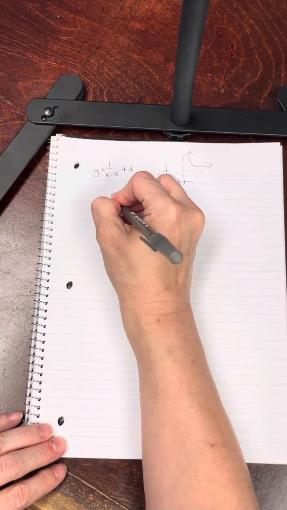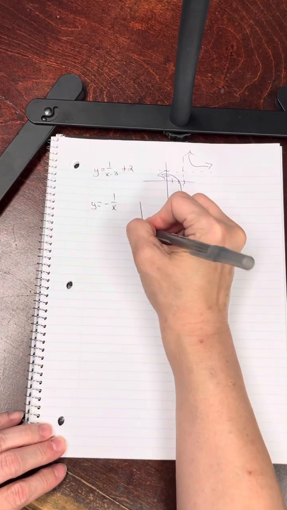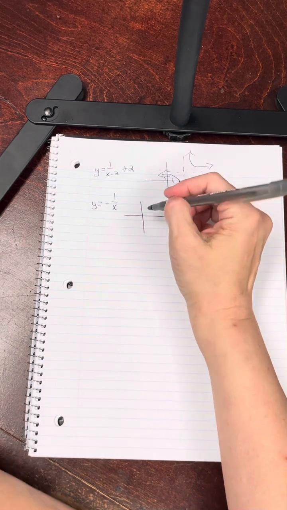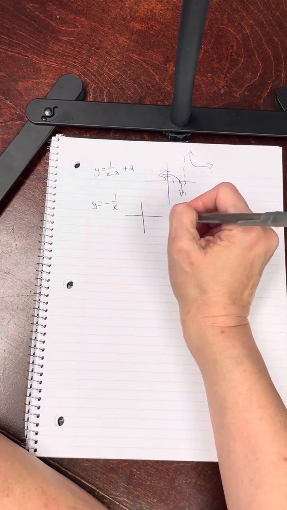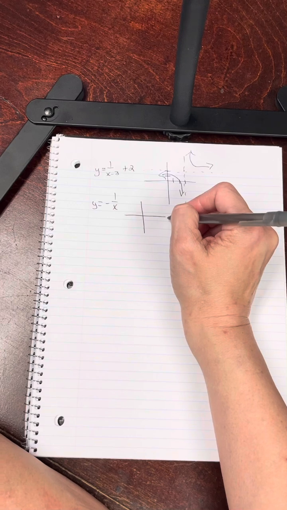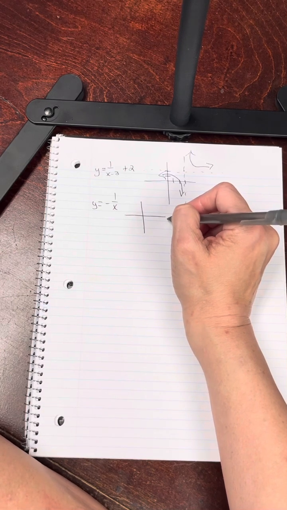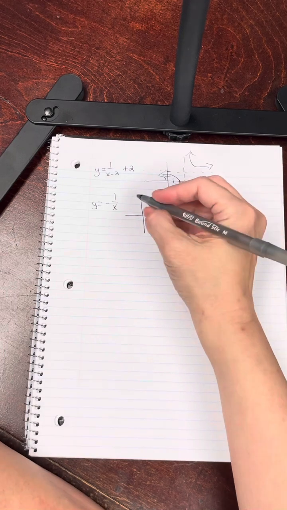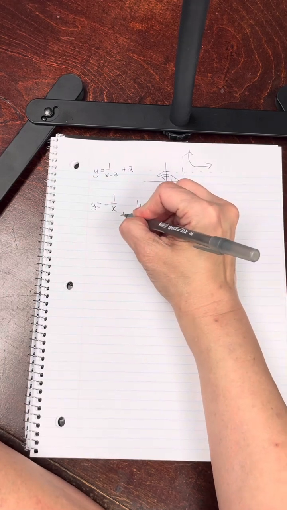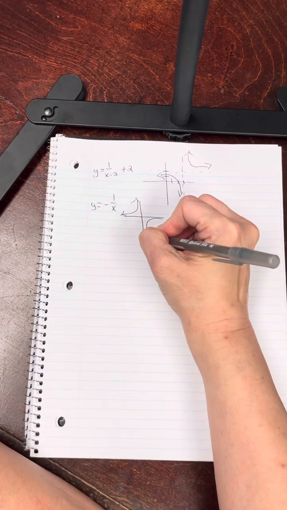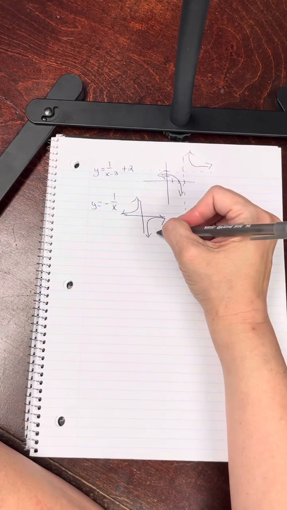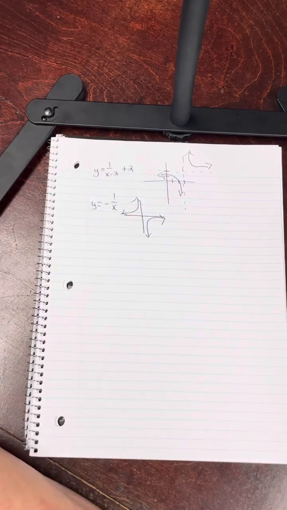Y equals negative 1 over x. So now what happens when we make it negative? So I'm back to the same boundaries of the two axes that we had from before, but the negative shifts me to here and here. Because before we were in this quadrant, now we're down into the negatives and it's opposite.